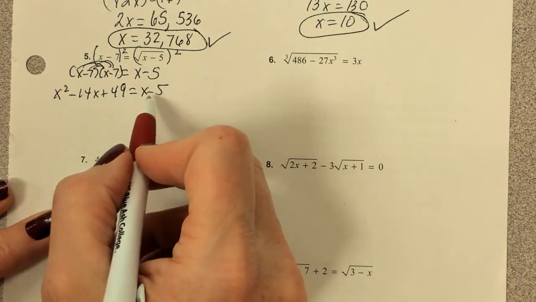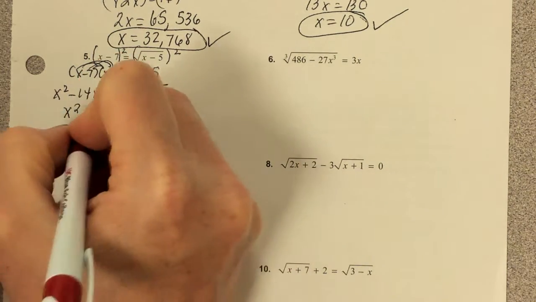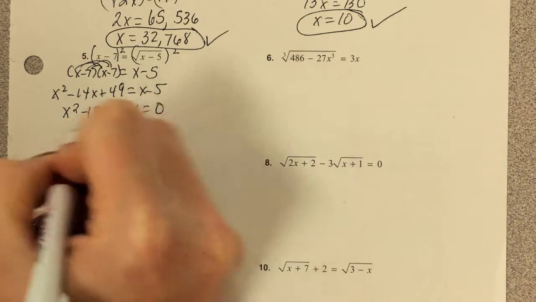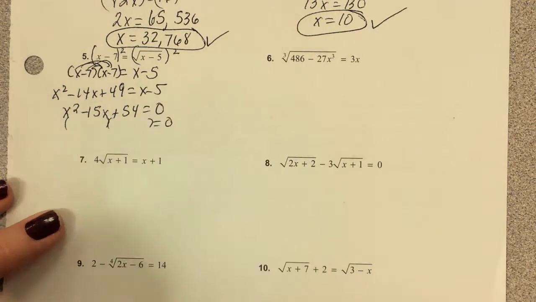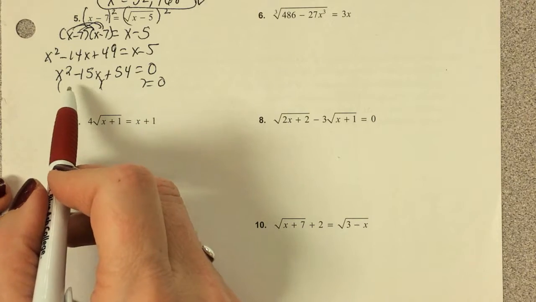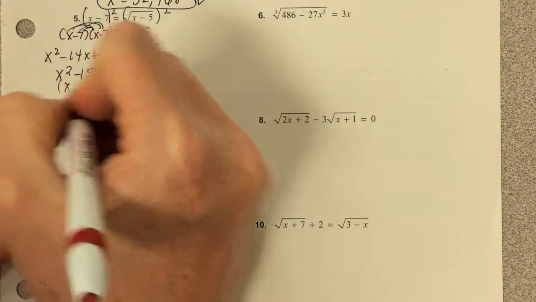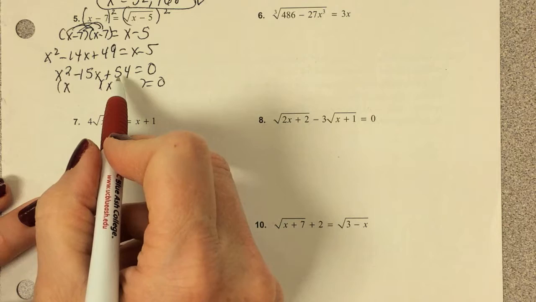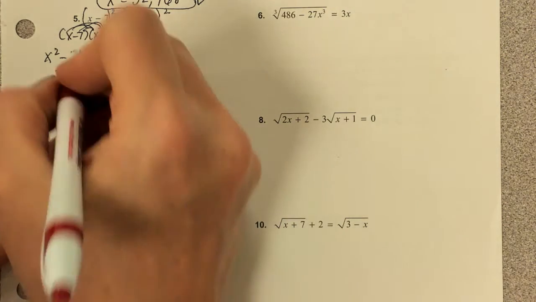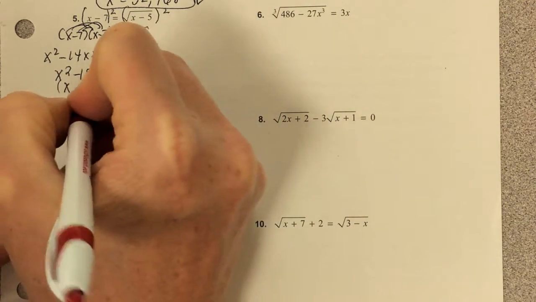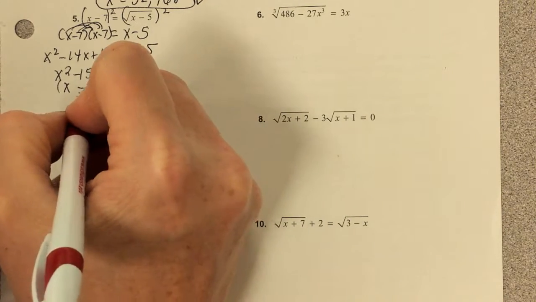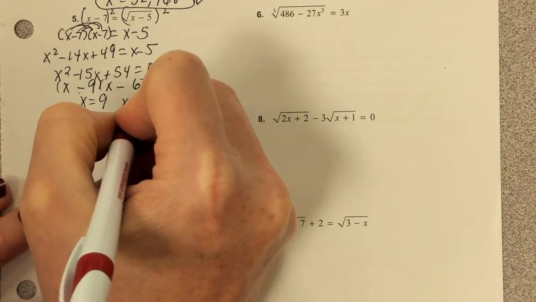Now I want to get this all set equal to 0. So I have x squared minus 15x plus 54 equals 0. Whenever I have a quadratic equation, I want to try to solve it by factoring. So I'm going to put my x and my x. What are numbers that multiply to be 54 and add to be 15? 9 and 6 is correct. They're both negatives. And so now I set each one of these equal to 0. And so x equals 9 and x equals 6.